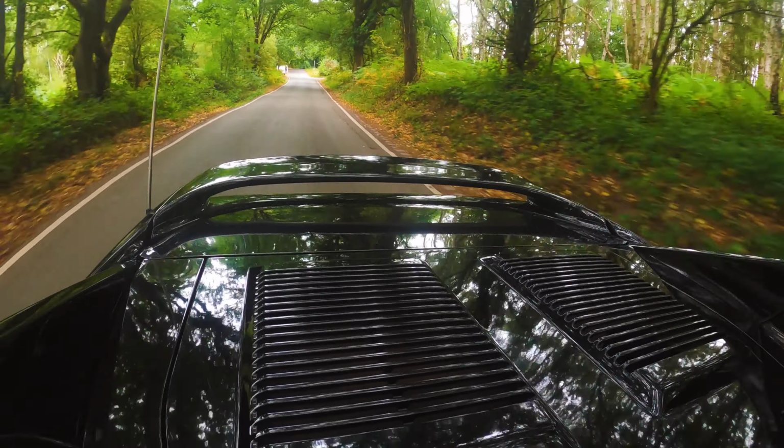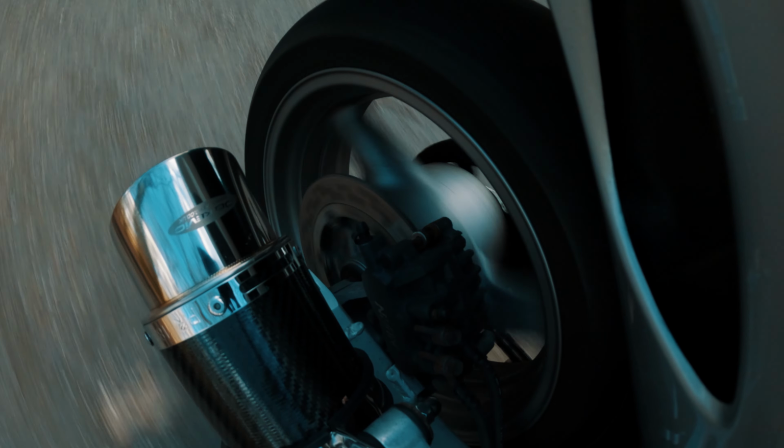However, if you wanted to get some cool exhaust shots of a car, you could stick this with a little suction mount pointing down at your exhaust, or even at a wheel or anywhere else you think is relevant on the car or the bike.